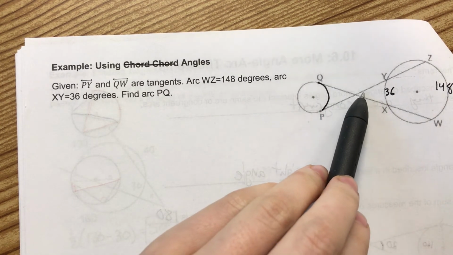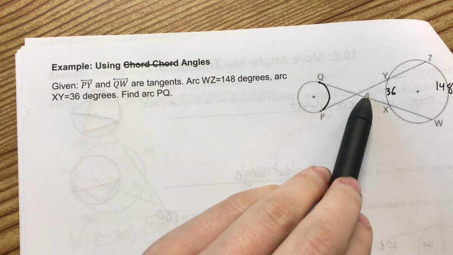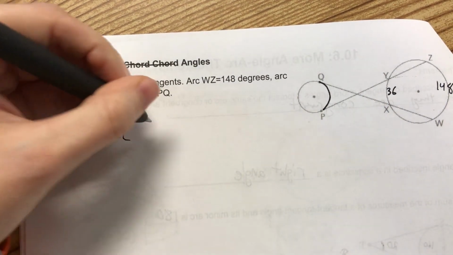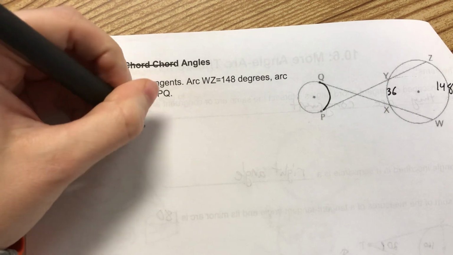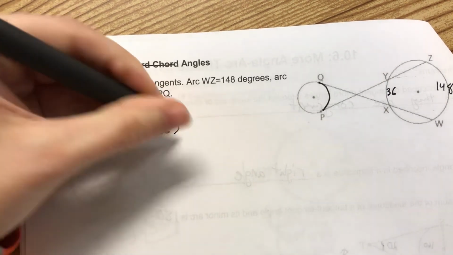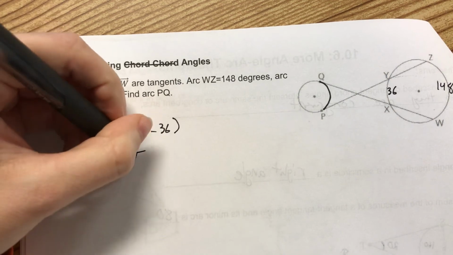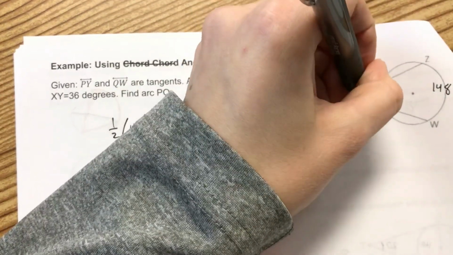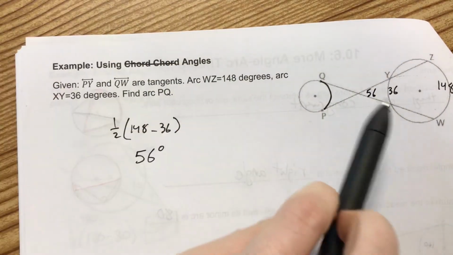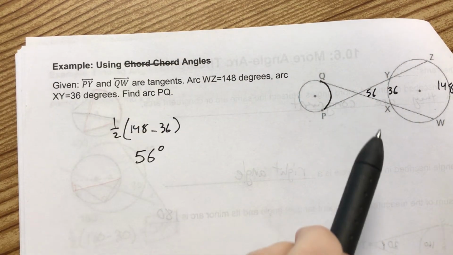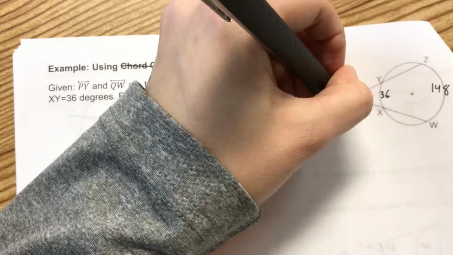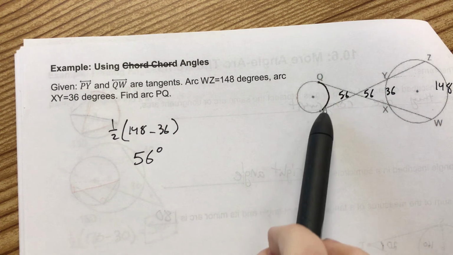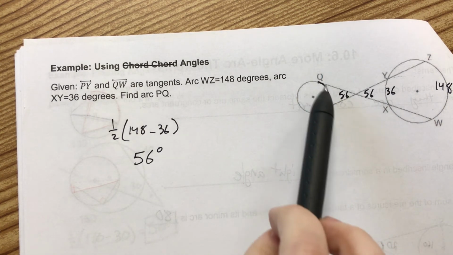And we know how to find the measurement of the secant angle, this measurement right here, because we can say that that is half of the difference, half of 148 minus 36, right? And so that's going to be 56 degrees. So this angle is 56 degrees. Also, we have a vertical angle to that angle. So we know that that vertical angle must also be 56 degrees. And then we somehow have to find this angle right here, or this arc right here.